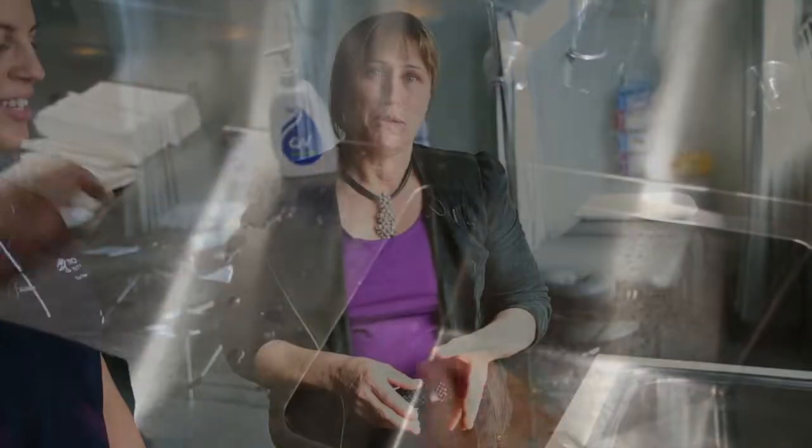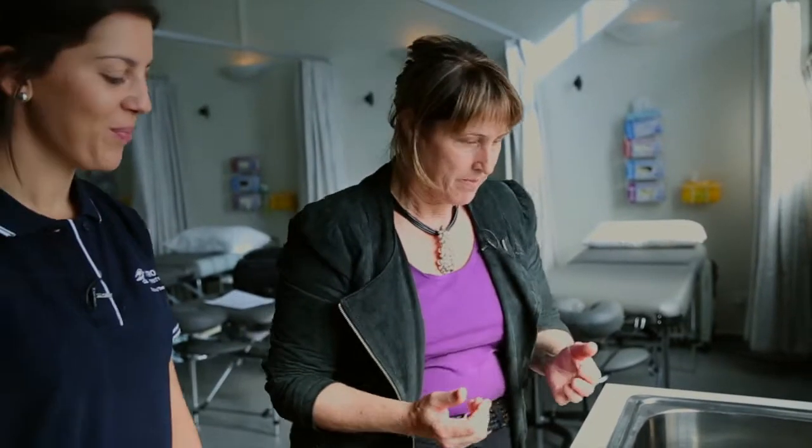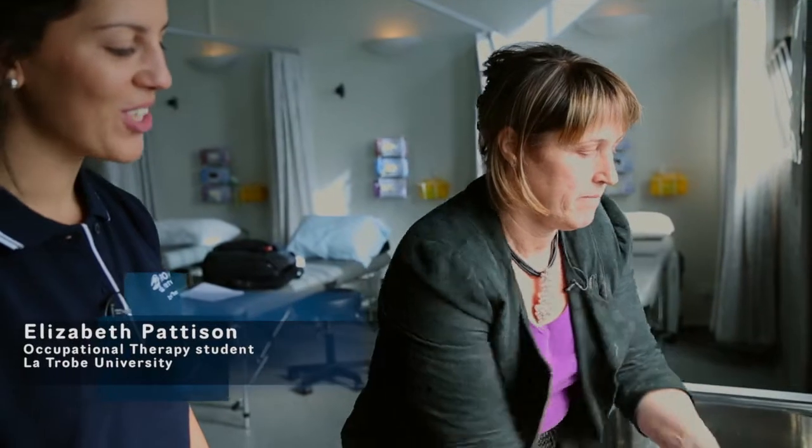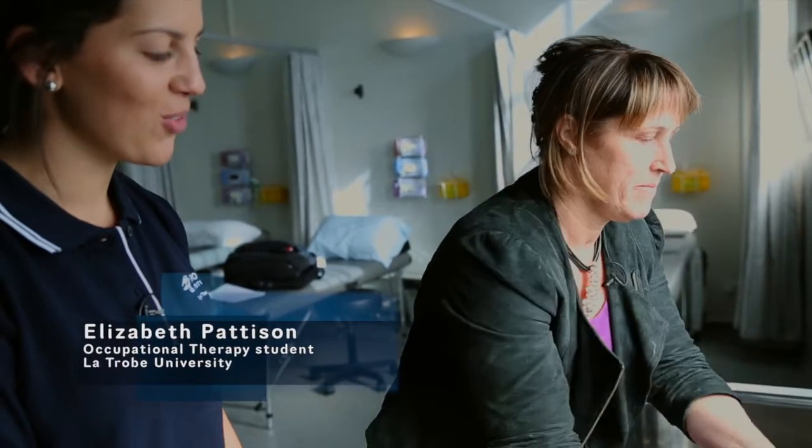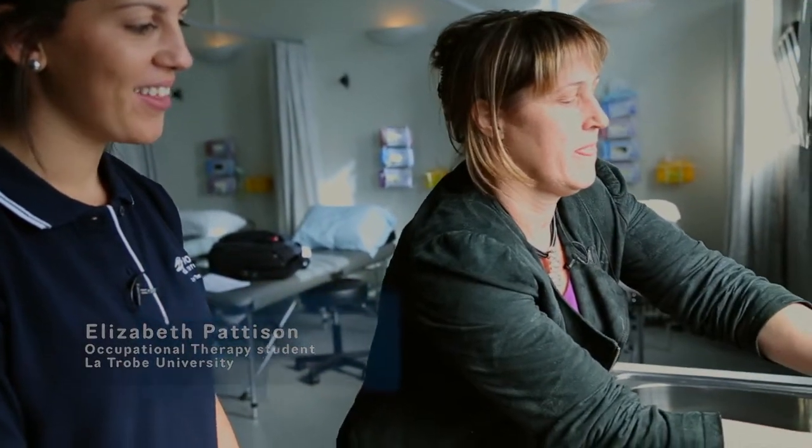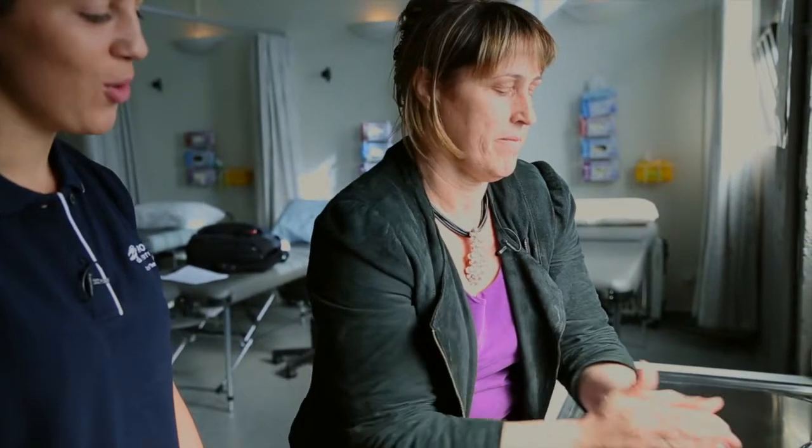The third step is where I will carry out the task and my student will explain the steps as I go. Okay, Elizabeth, I'm going to now do the task and I want you to explain the steps as I go. No worries. So start by washing your hands thoroughly up into your wrists and then begin to lather your hands with soap.